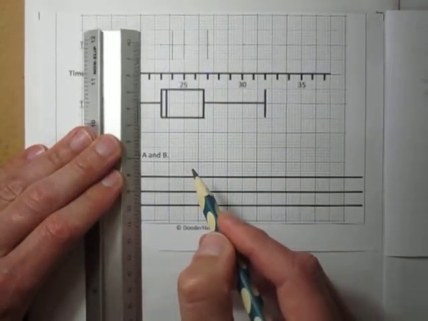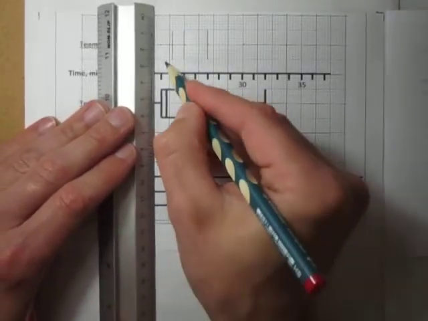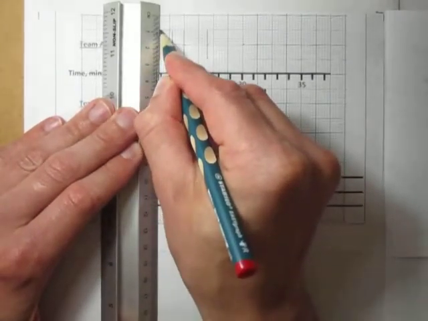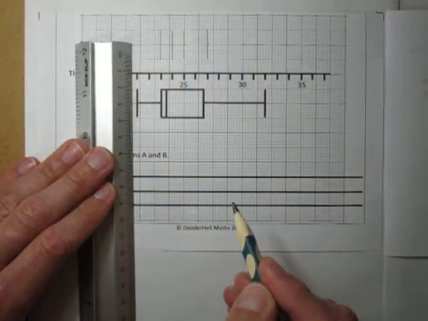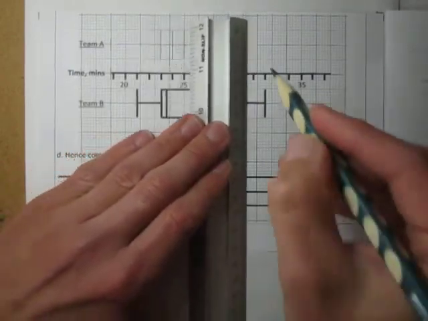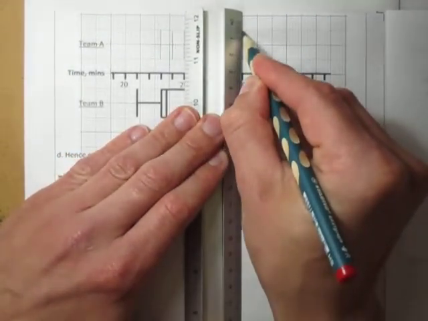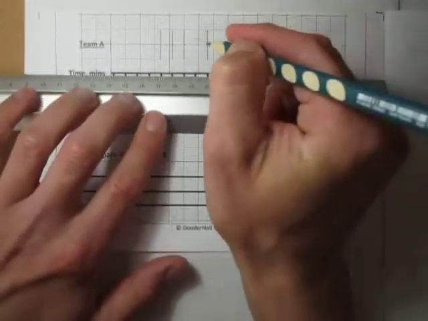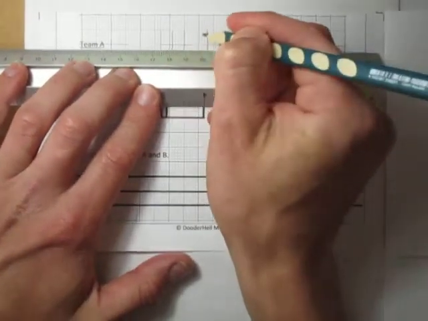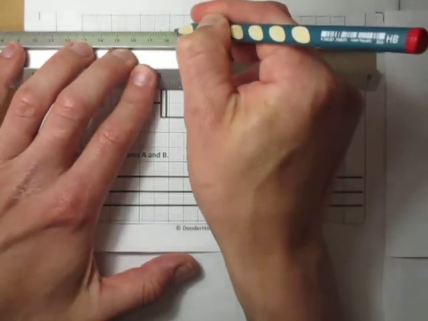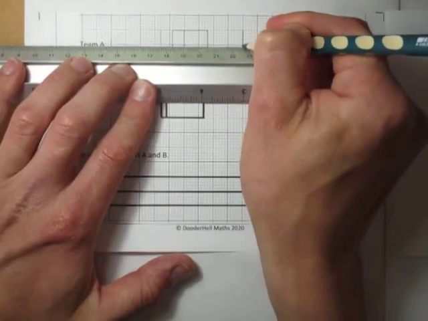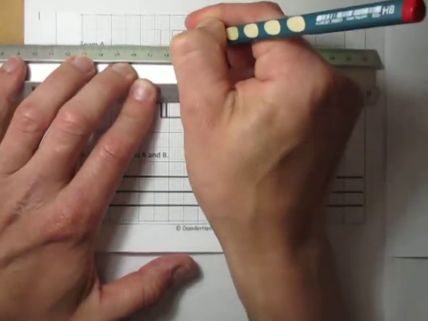The lowest value was 23 and the highest value was 30, which is here. Let's join them up with horizontal lines here to turn it into a proper box plot.